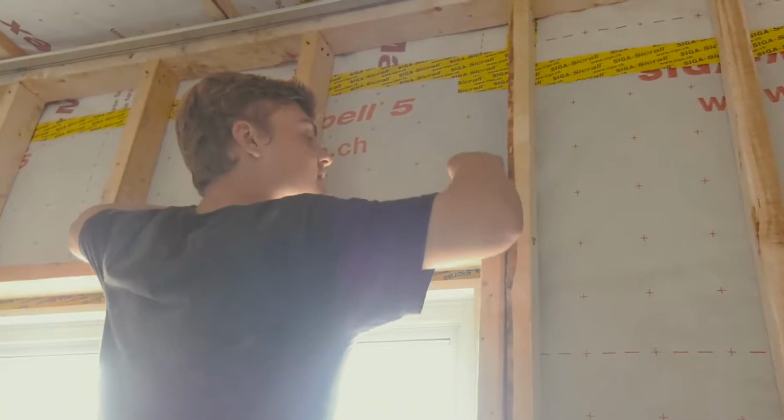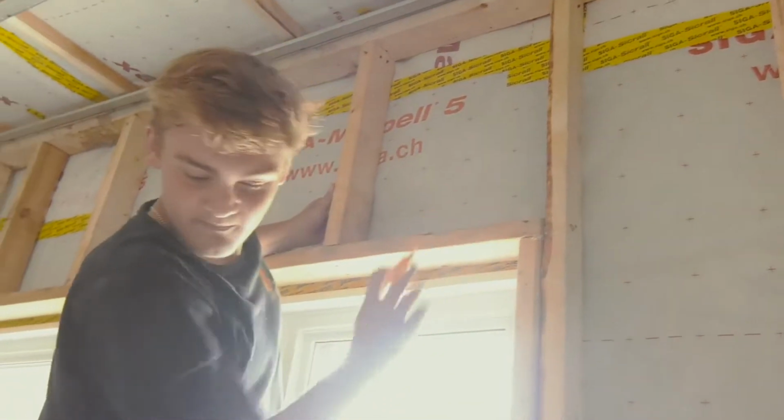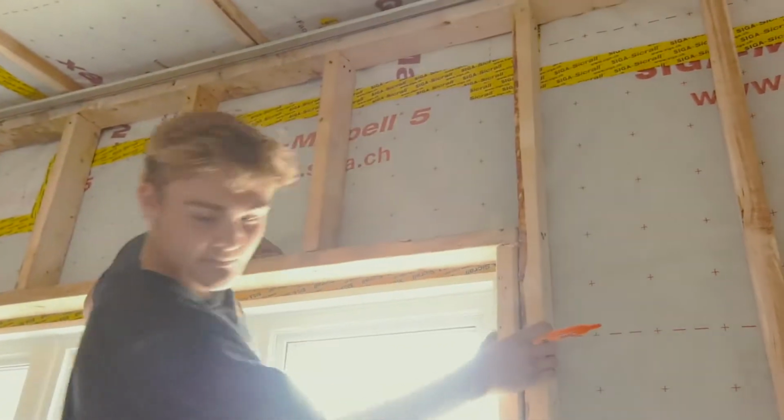There looks like a slice in the vapor barrier up here, just where someone missed some tape. We'll have to patch that up.